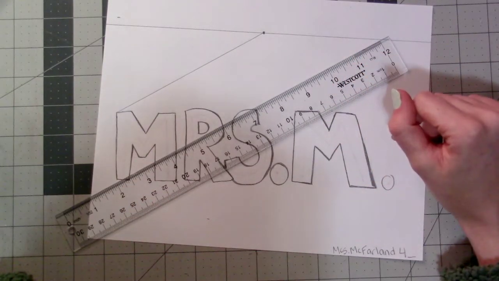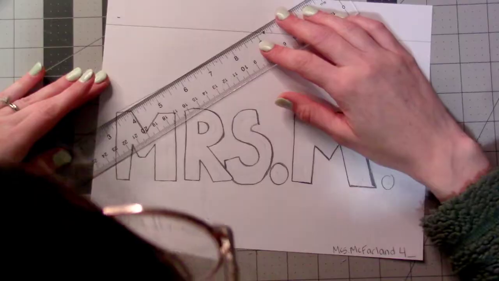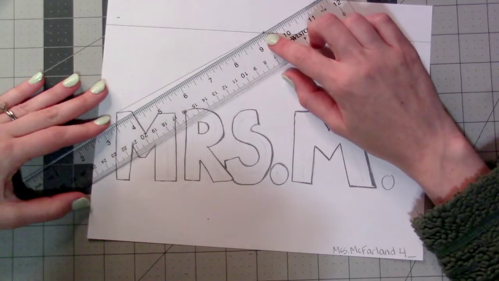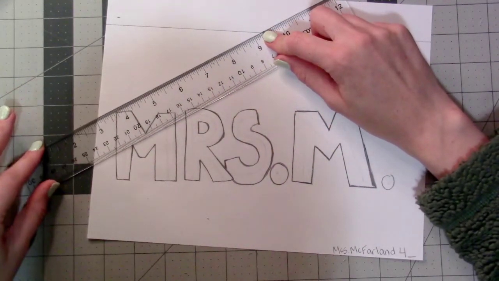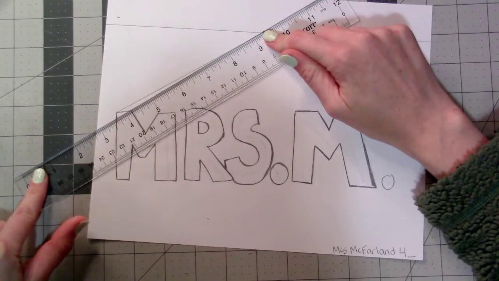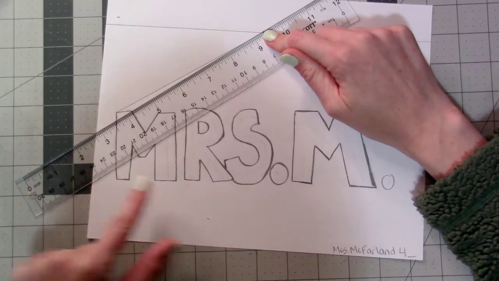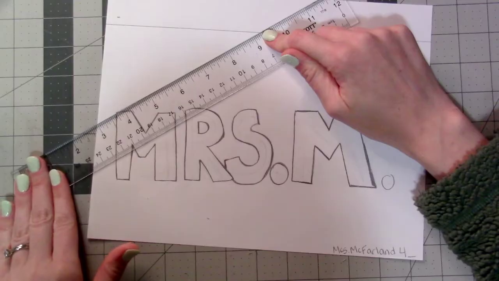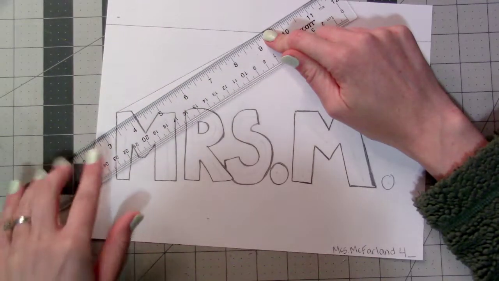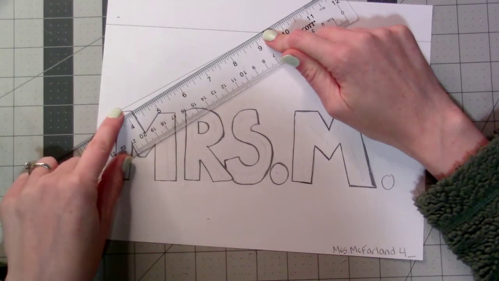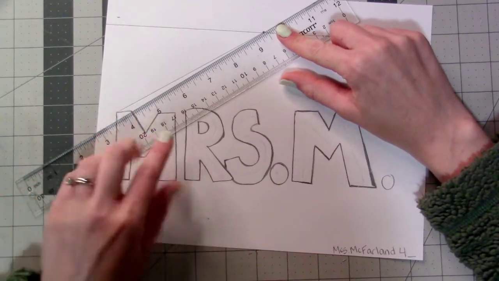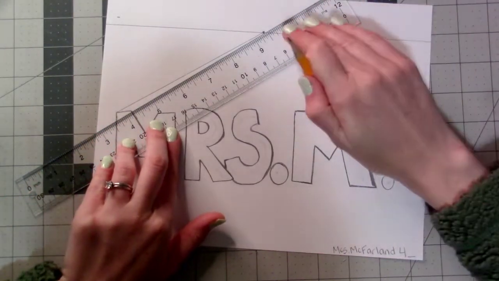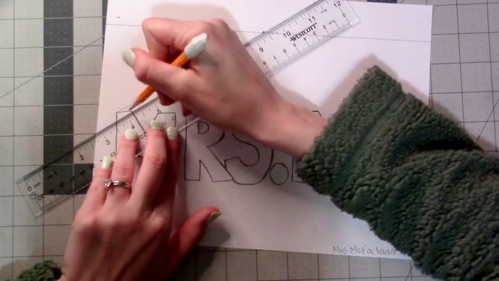See? And then you leave this part of the ruler here. And then you're going to just move your ruler to the right. And once your ruler runs into another corner, you need to draw another line going to the vanishing point.